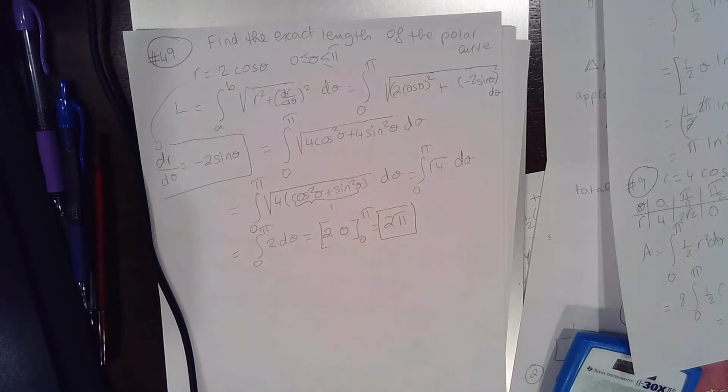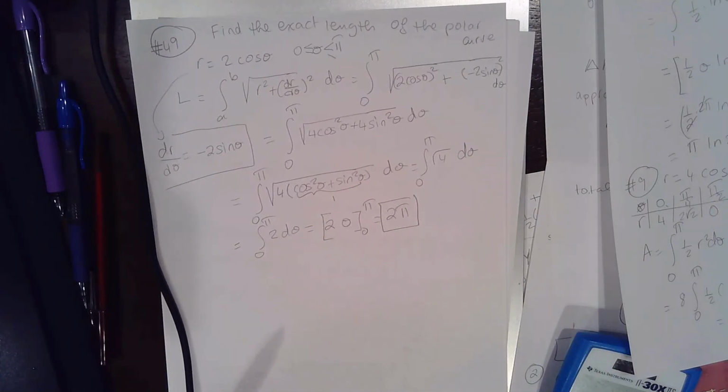What is the circumference of a circle? 2 pi r, so 2 pi times 1, there it is. So that will confirm that as well. Yes, the curve is a circle of radius 1.